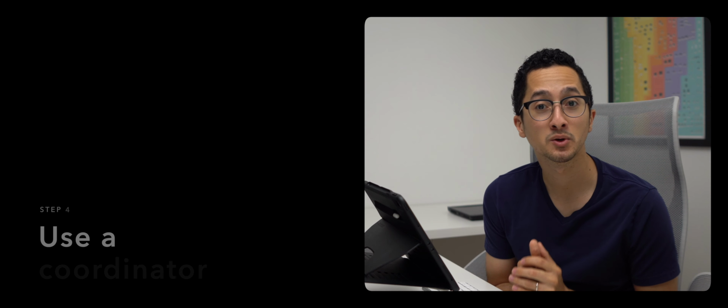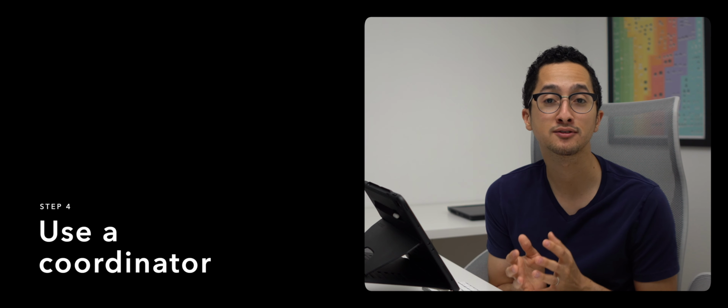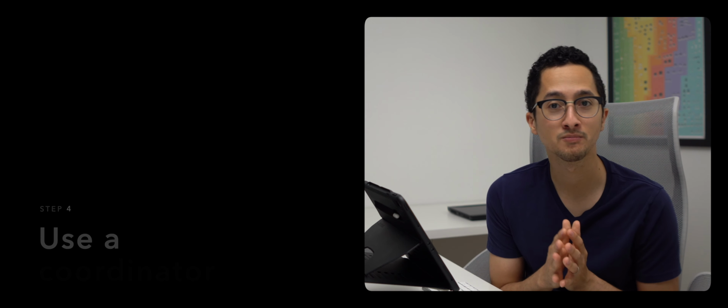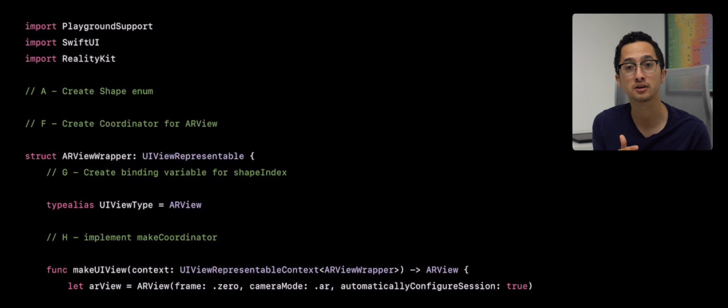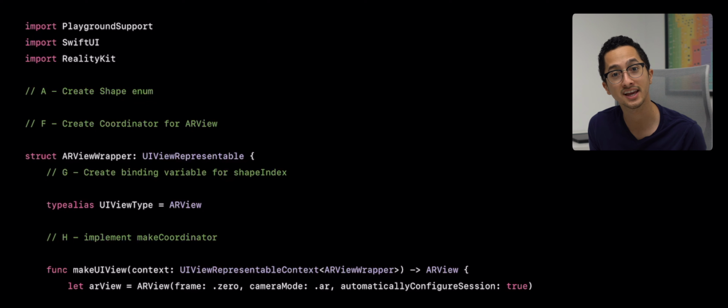For the final step, we're going to use a coordinator to enable the flow of data between a SwiftUI view and a UIKit view. In this case, we're going to allow the user to choose a shape for the object that they want to place. So they'll be able to choose between either a cube or a sphere. And so the UI, which is a SwiftUI view, has to be able to communicate that to the AR view, which is a UIKit view. And so a coordinator will be used to essentially allow bidirectional data flow between those two entities.